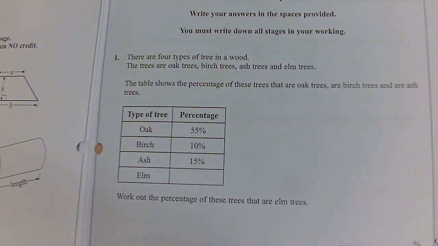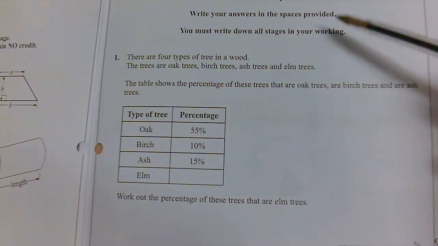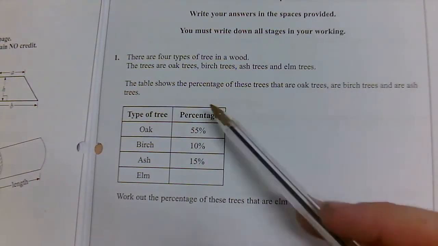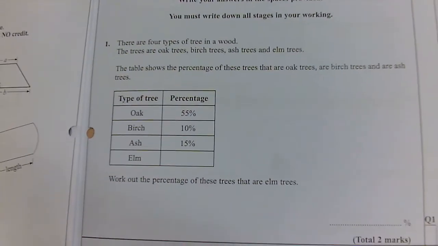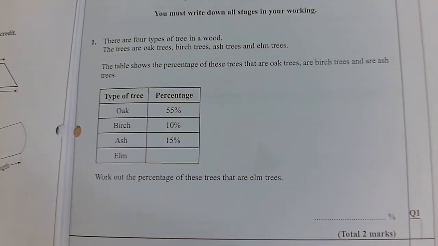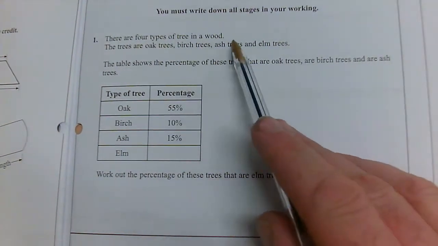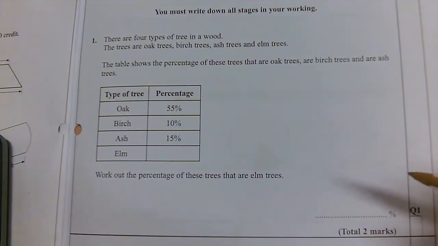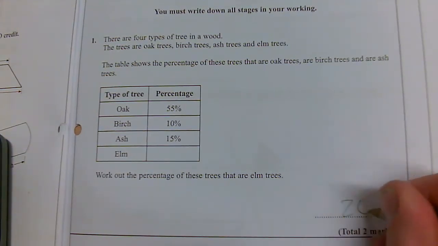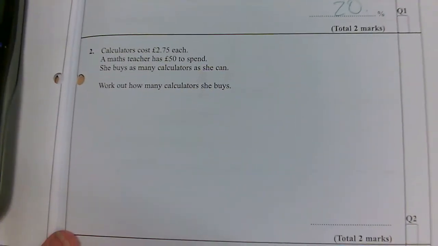Okay, so we've got 4 types of tree in the wood: oak, birch, ash, and elm. So the table shows the percentages of the trees. So we've got to work out the percentage of elm. Well, if it's percentages, because they're the only trees that are there, it's got to end up to 100%. So it's just a case of 100, take away 55, take away 10, take away 15, or you might have added those up and then taken away from 80. So there's 20% left over.